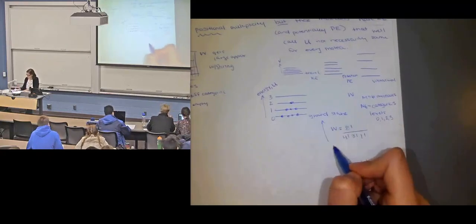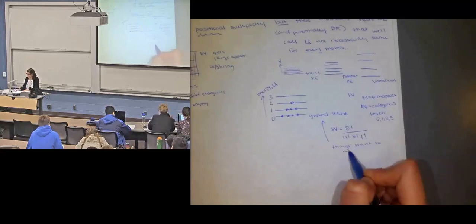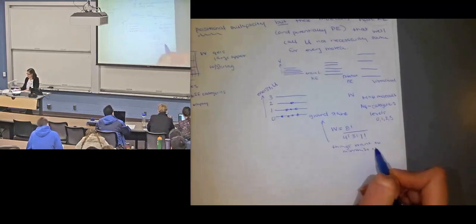And keep in mind, the ground state is always going to be given by a 0 energy. And this is where everything wants to be, right? Things want to minimize energy. Keep that in mind as we go forward.